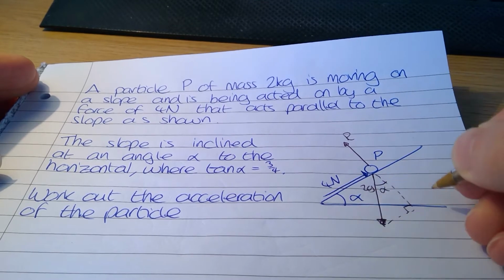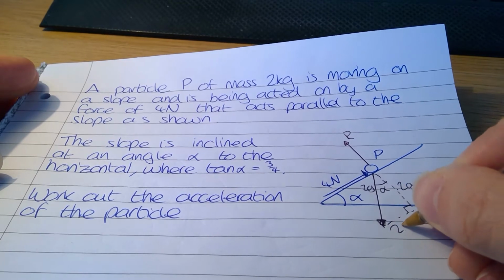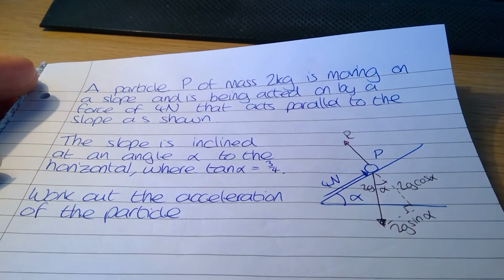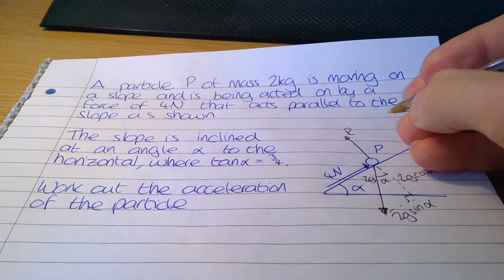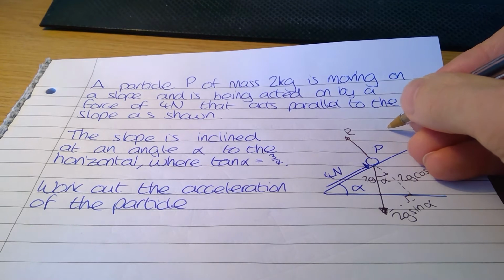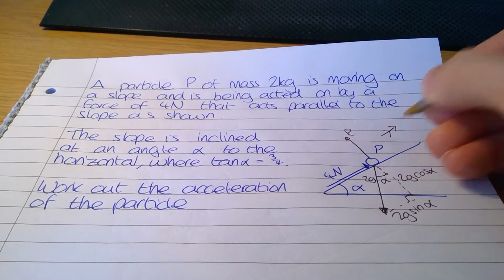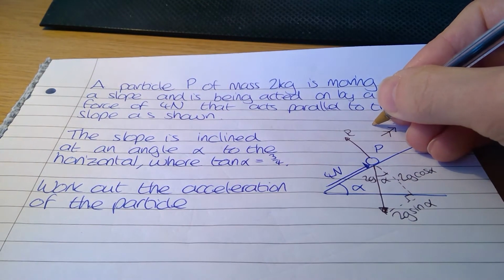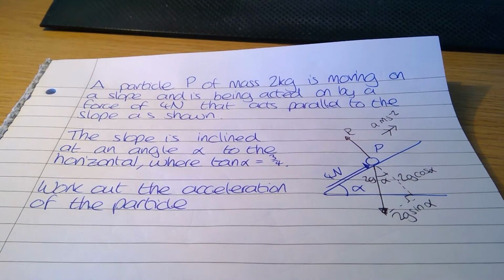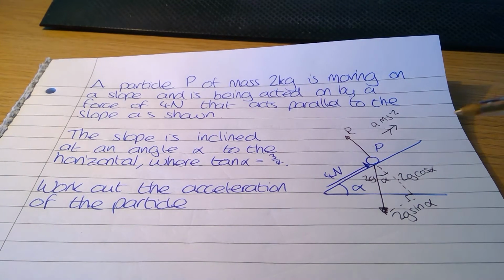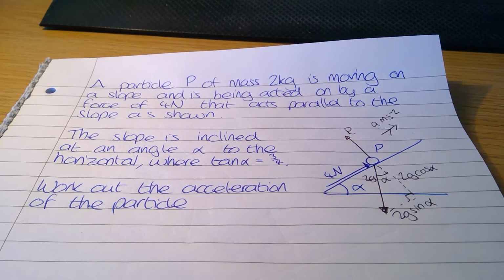So this is alpha, the angle here. This is the adjacent side, so it's 2g cos alpha. This is the opposite side, so it's 2g sine alpha. So the acceleration is up the plane. So let's label that as a meters per second squared. Bear in mind, I'm assuming it's going up. If I'm wrong, it won't matter, because all that will happen is that we'll get a negative answer for the acceleration, and that will be telling us that it was actually accelerating down the slope.